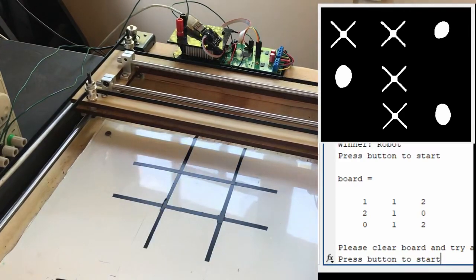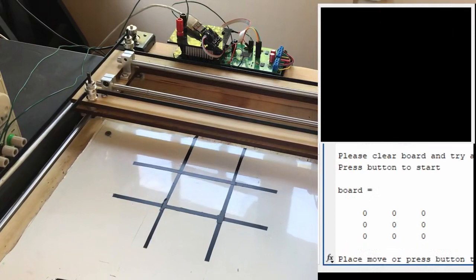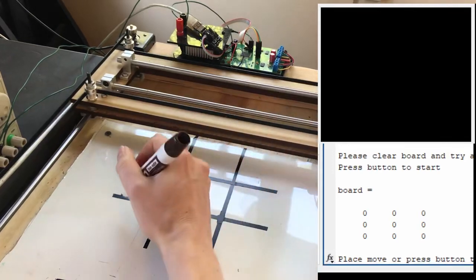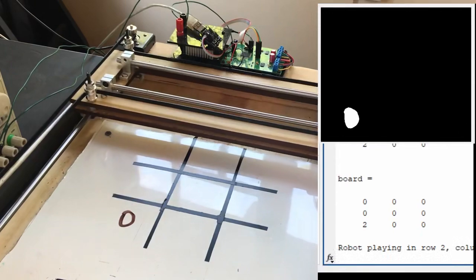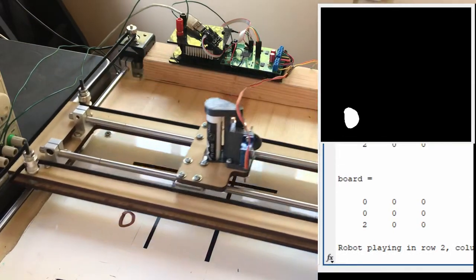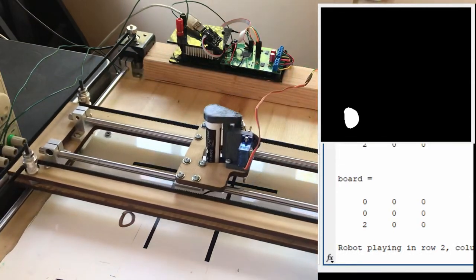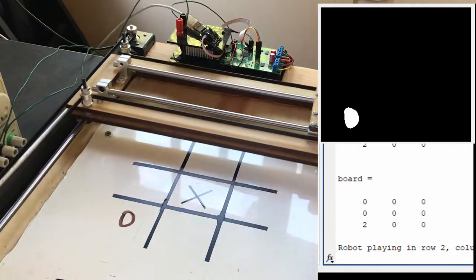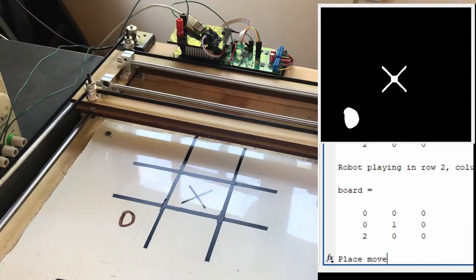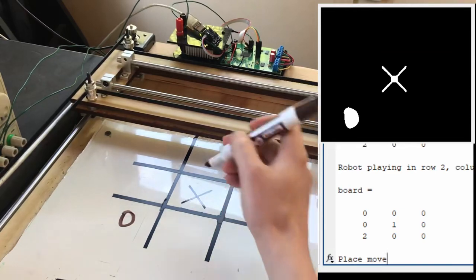Okay, board should be clear. Let's try this again. And it knows. So in this case, I am going to play first, and I am going to play as O's again, just for speed. Oh, right there. Because I played first, there was a lot less potential child boards, so the pause time at the beginning when it's computing the best move to make was a lot shorter that time.